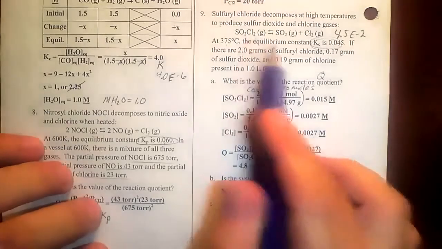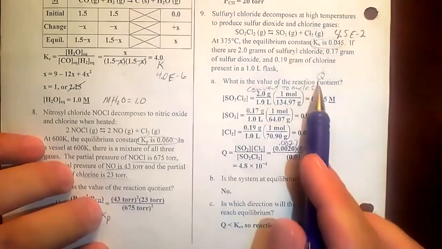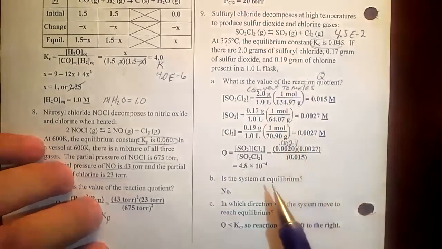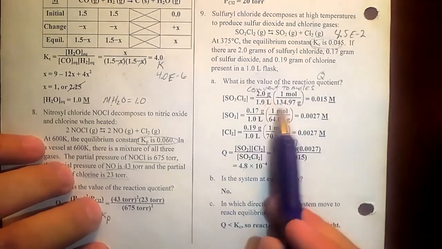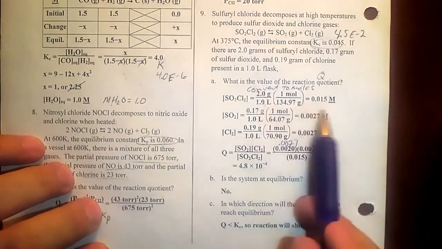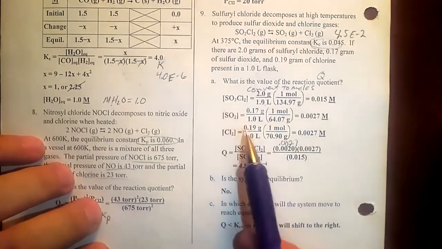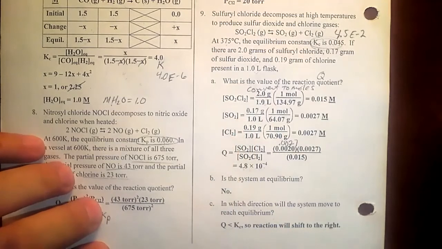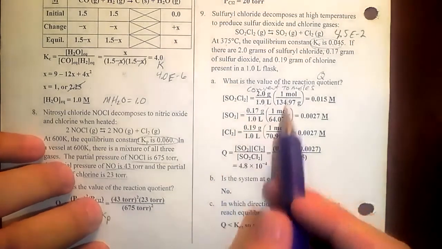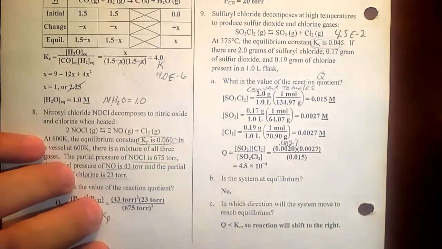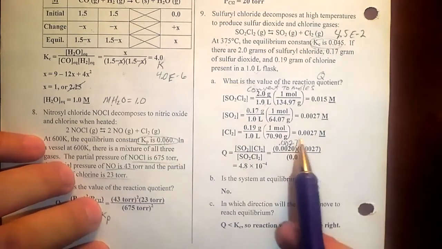On 9, we're given a reaction and a K, and we're asked for a Q. Take the moles, but for all three, but we need molarity. So moles divided by molar mass divided again by liters is molarity. This is a little bit more than they would actually ask on a real test, just because all this adding up of the molar mass is time consuming. But anyway, we should know how to do that.